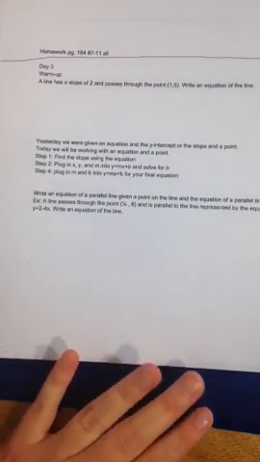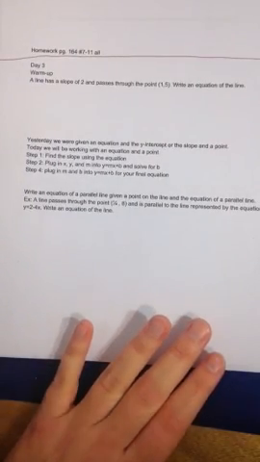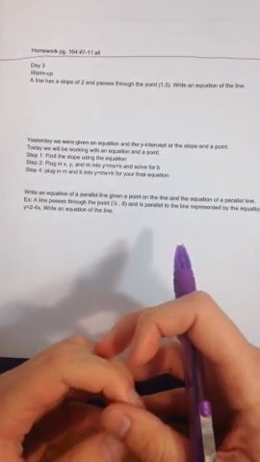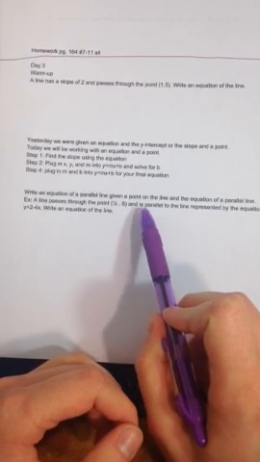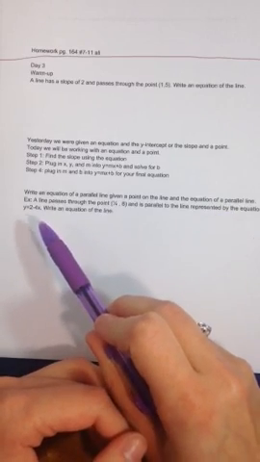So the instructions are: write an equation of a parallel line, given a point on the line and the equation of the parallel line, okay? So lots of words being used, but again, we're just trying to write an equation that's parallel. So parallel means we have the same slope, okay? A line passes through the point (1/4, 8) and is parallel to the line represented by the equation y equals 2 minus 4x. Write the equation of the line.